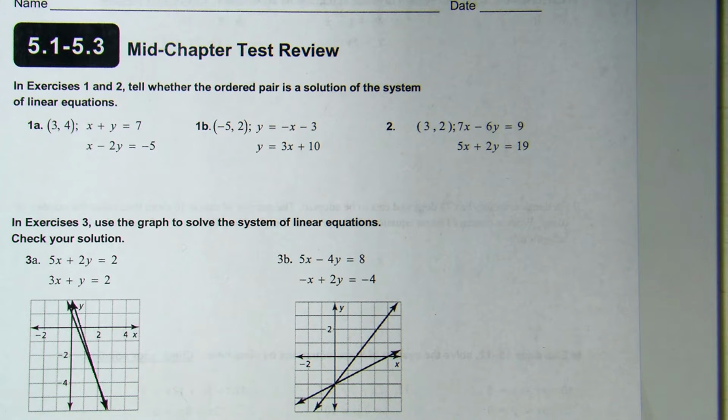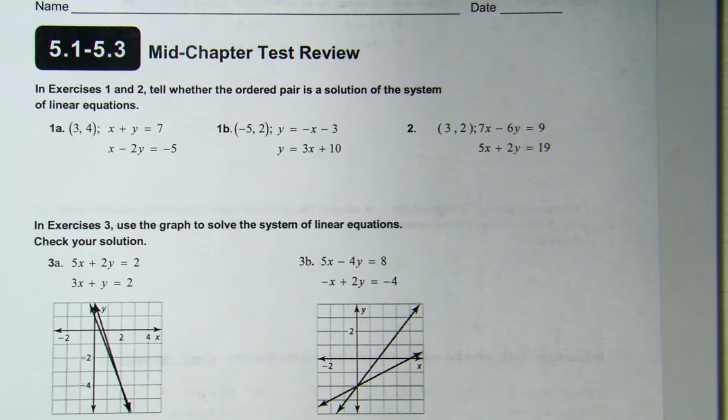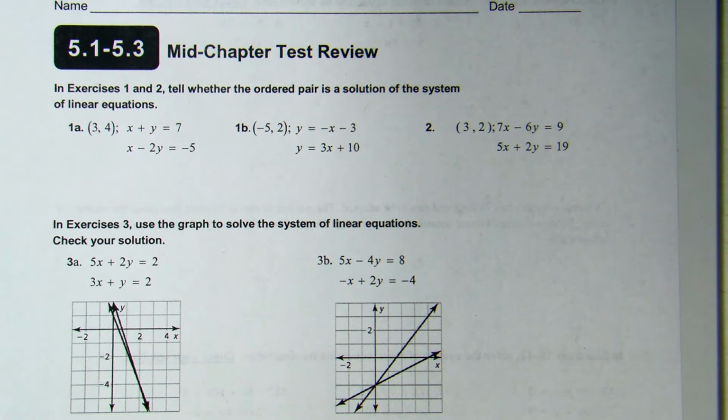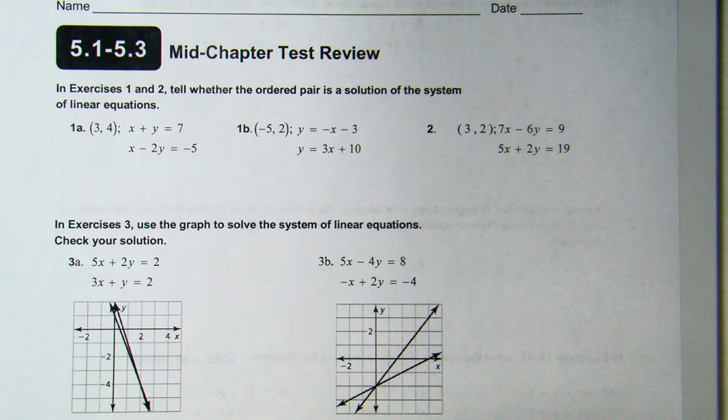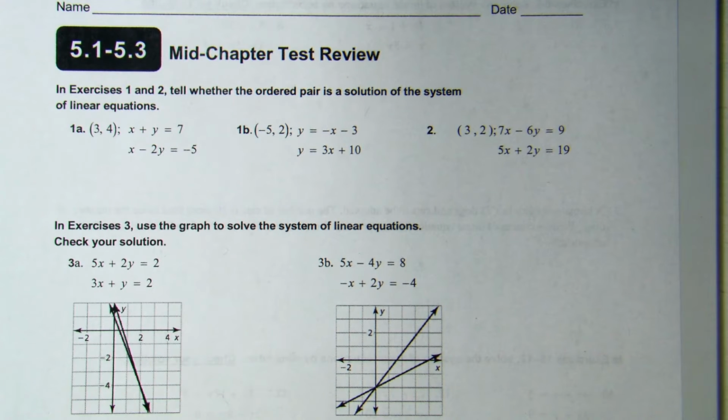All right, this is Coach Williams, and we are doing the mid-chapter test review for Chapter 5. We are going to go over the problems that we went over for our homework check, and we've added a couple of problems here just so that we can get a little extra practice on that. The first part's pretty easy.